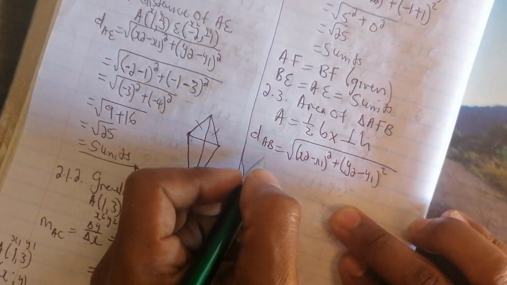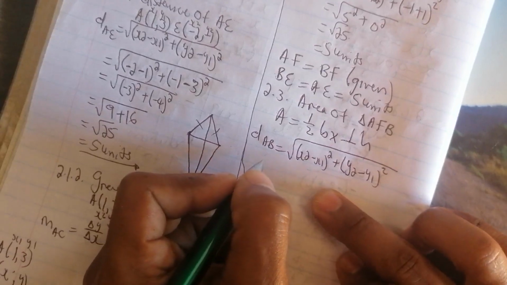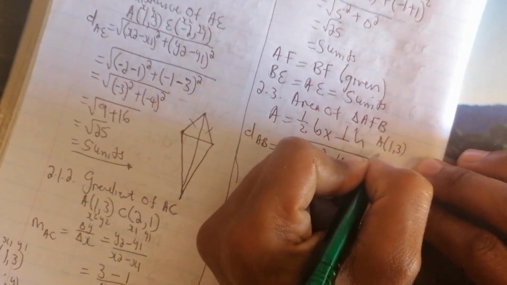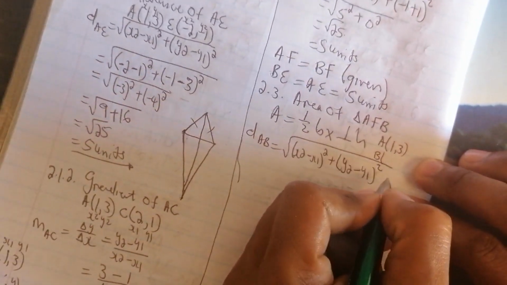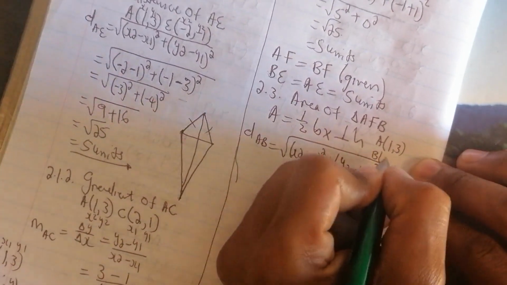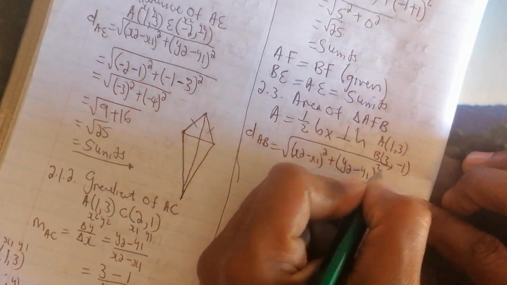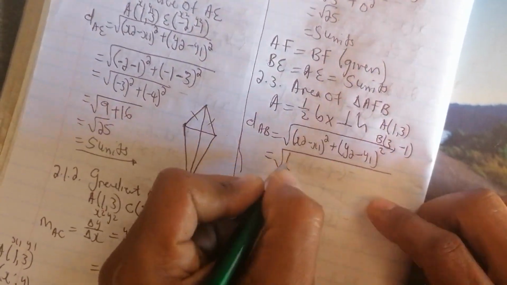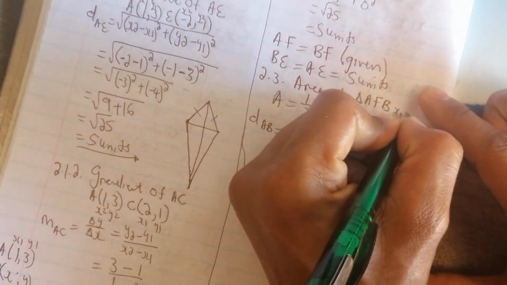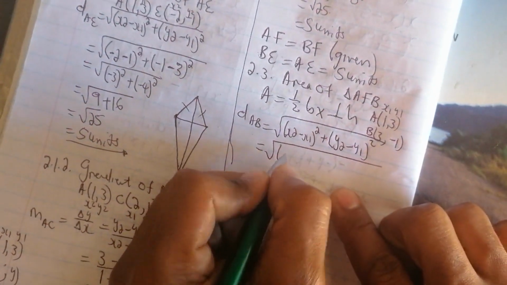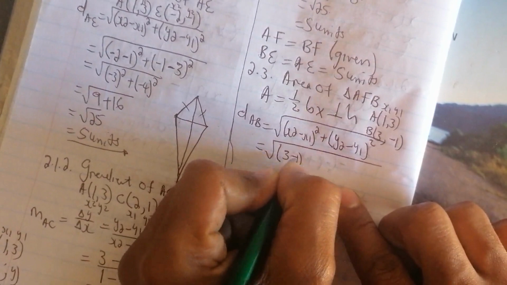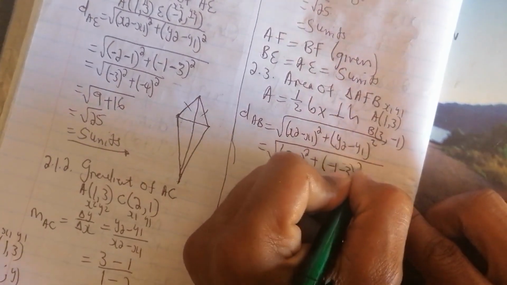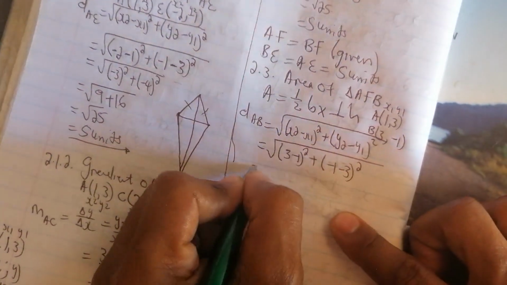Now let me write the coordinates of A and B. The coordinates of A is (1, 3). The coordinates of B is (3, -1). Right, so from there what I can do is to say x1, y1, so my x2 will be (3 minus 1) squared plus (-1 minus 3) squared. This is what I have.